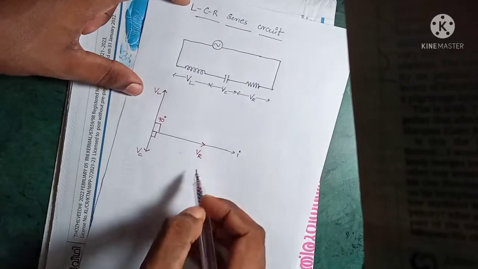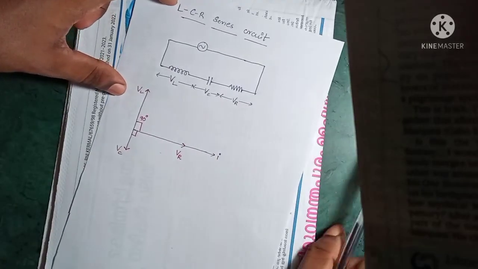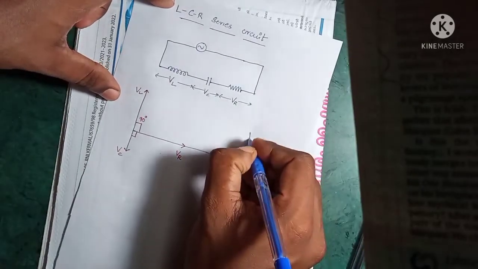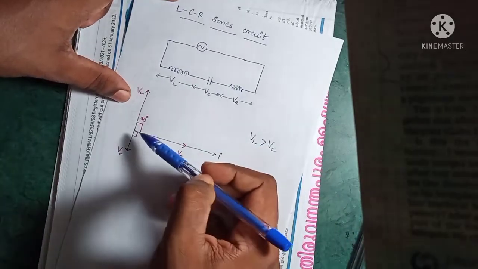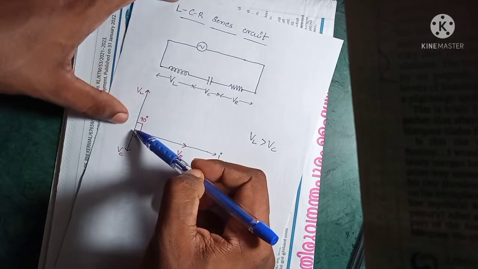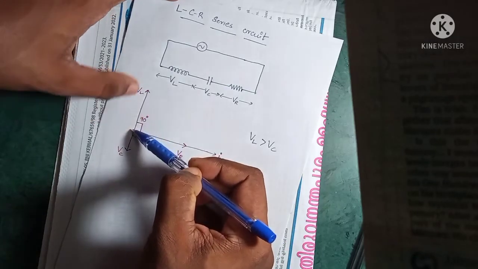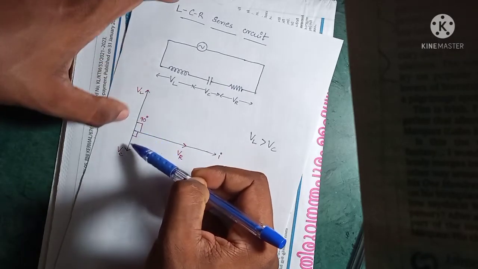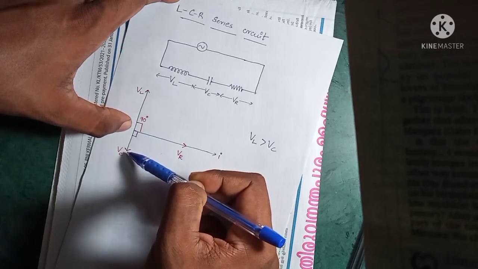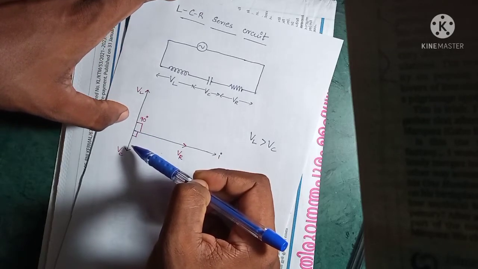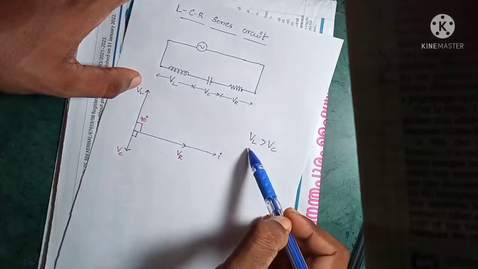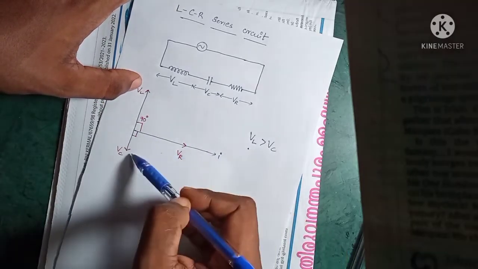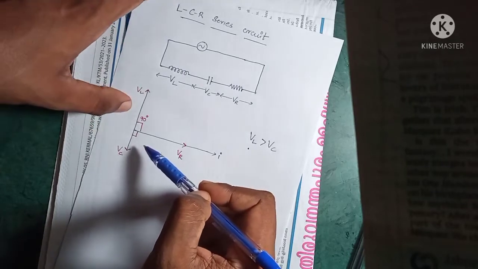Now we know that VL is greater than VC, which is why I have represented this by longer magnitude than the voltage across the capacitor.